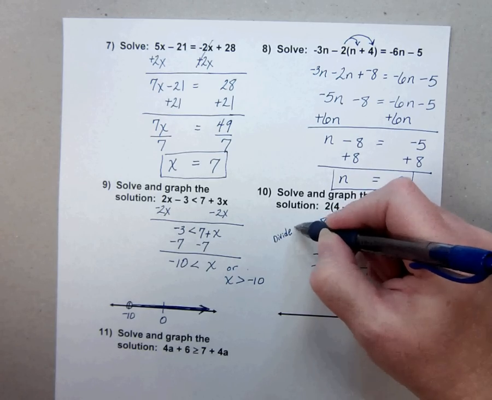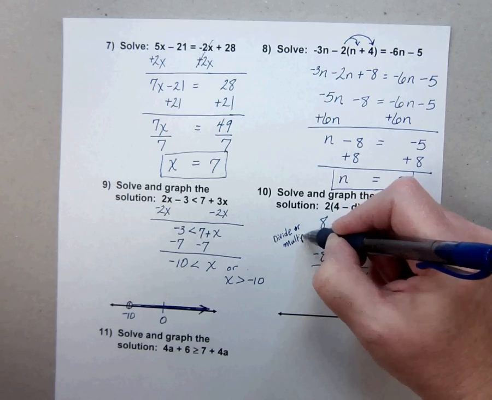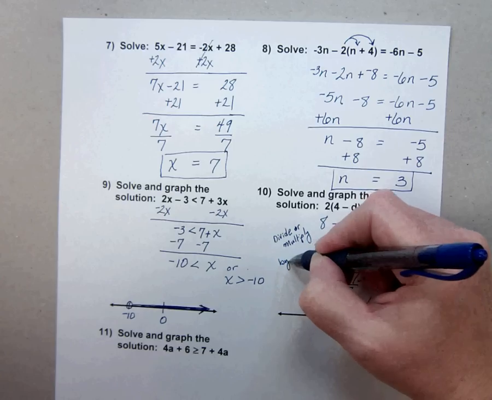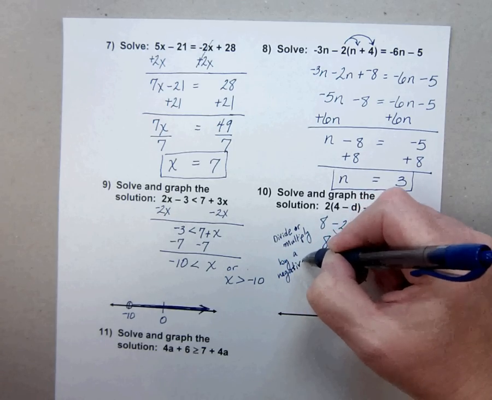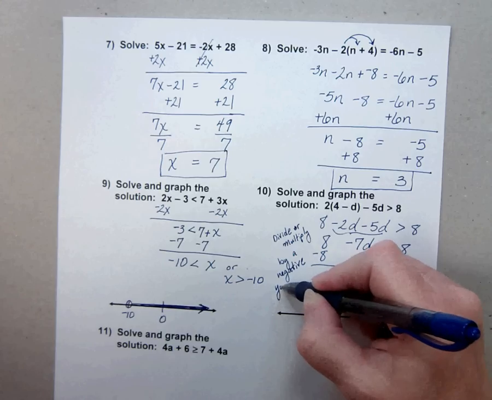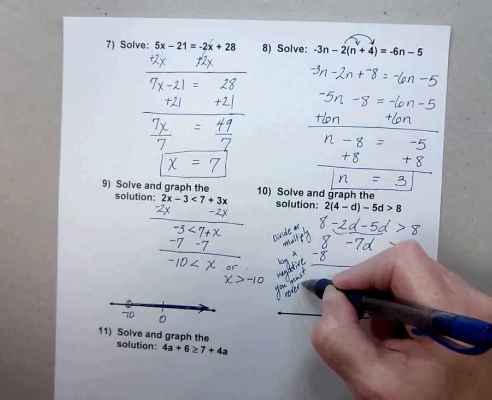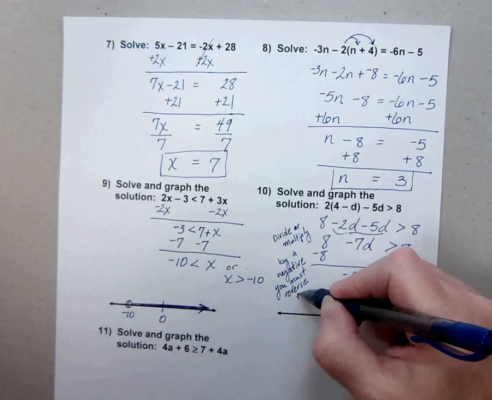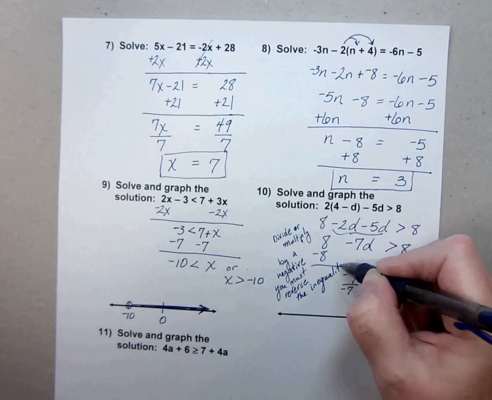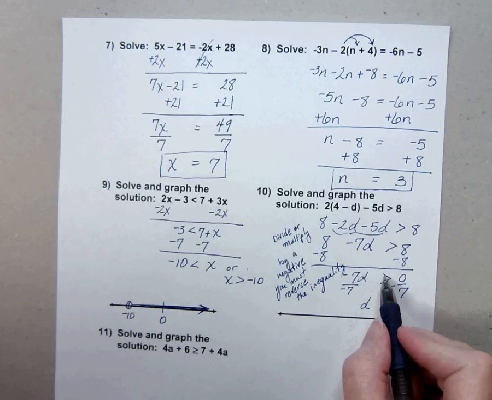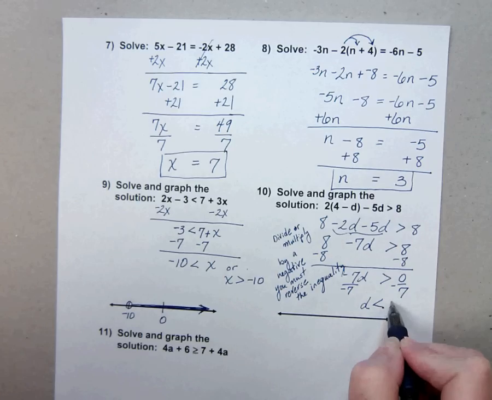It's actually when you divide or multiply by a negative number, you must reverse your inequality. Don't forget that. So this one, instead of greater than, would be a less than. So it's less than 0.